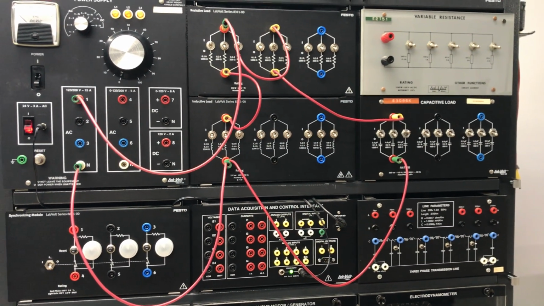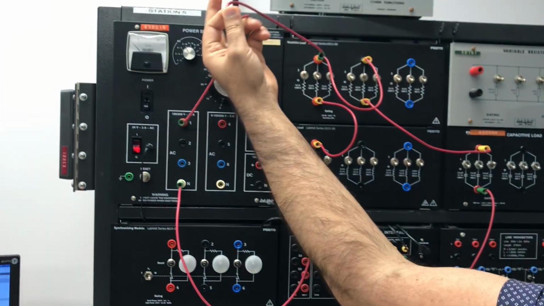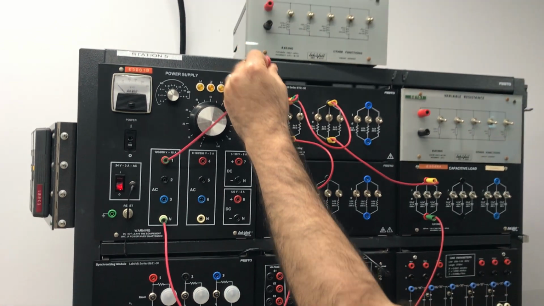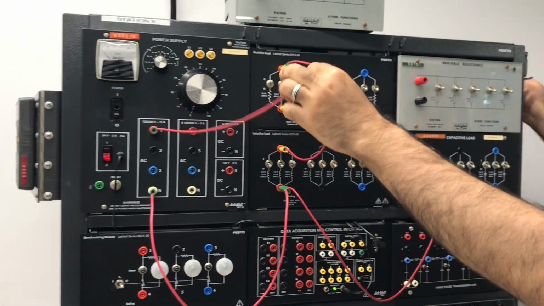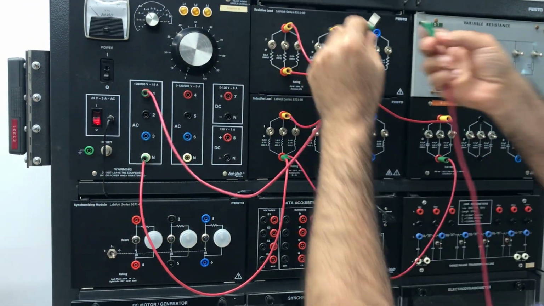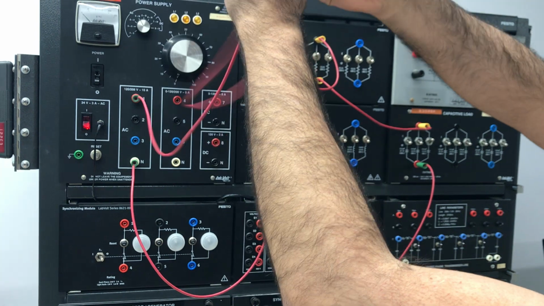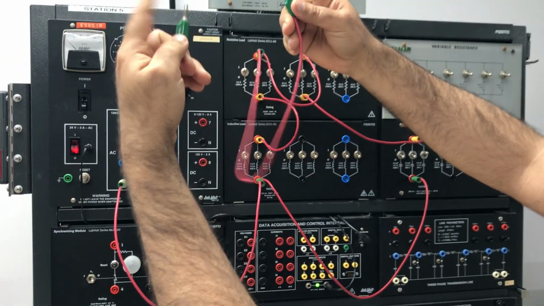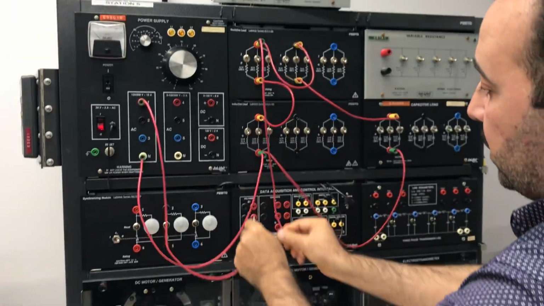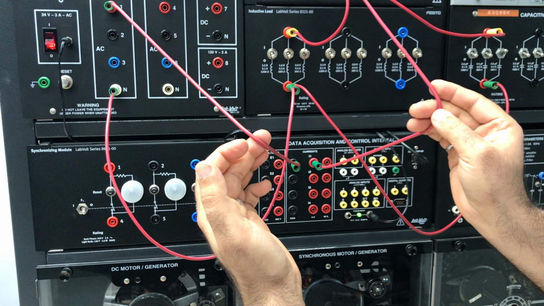The next step is to connect my meters. What do I need? I would like to connect a meter here in series to measure the current, and a voltmeter to measure the voltage in parallel between these 2 points. So for connecting a meter, I need to use another wire. So this is my wire. I cut it at 2 different points, and I will connect my ammeter between these 2 points. So this is measuring the current. This is the supply current.